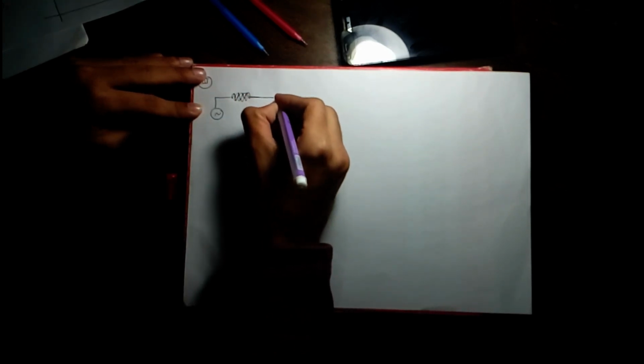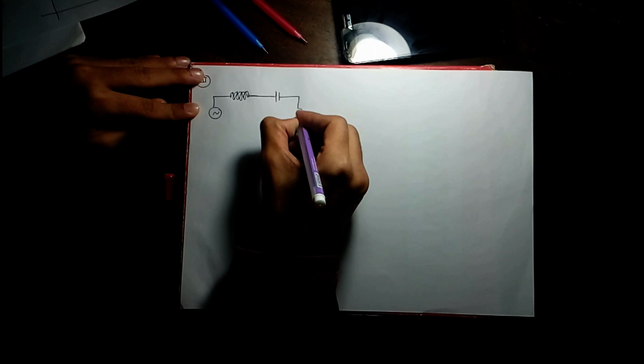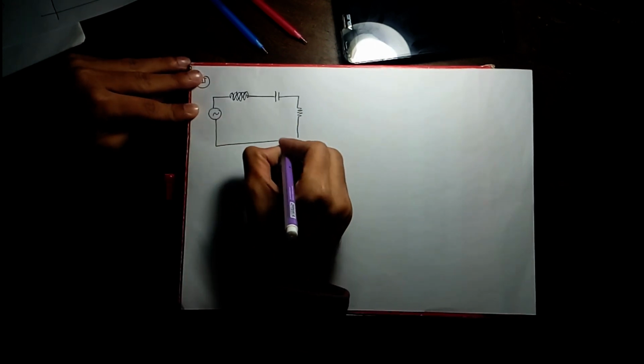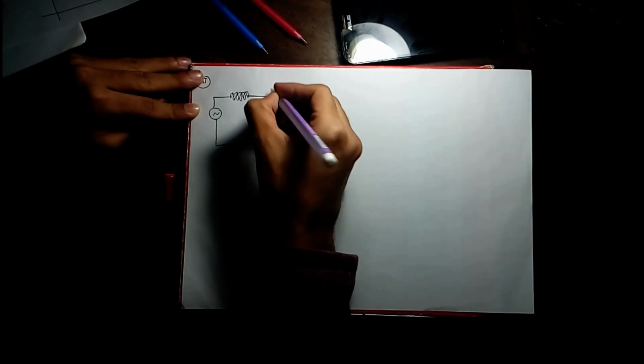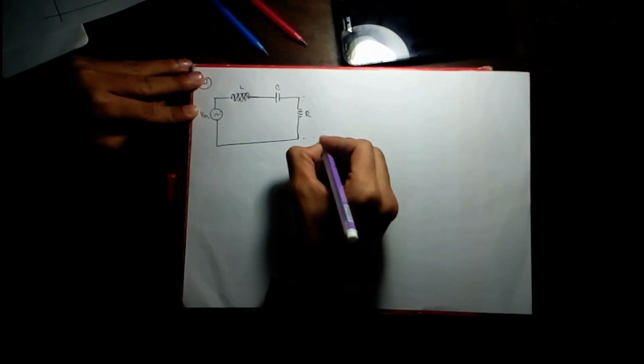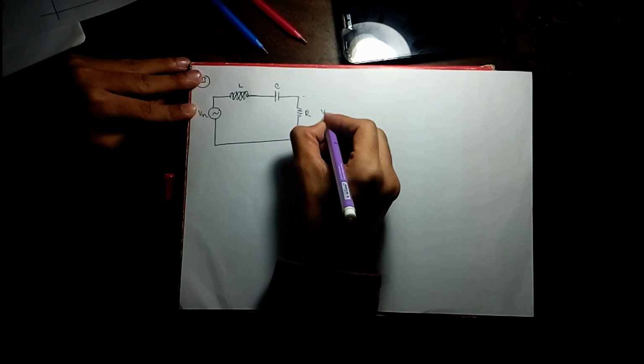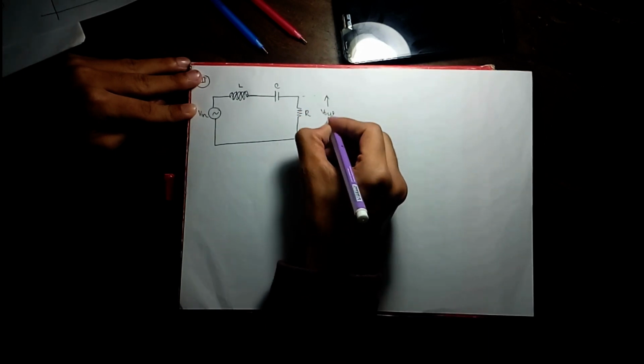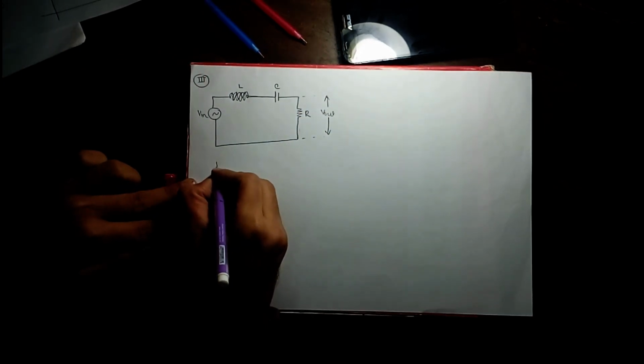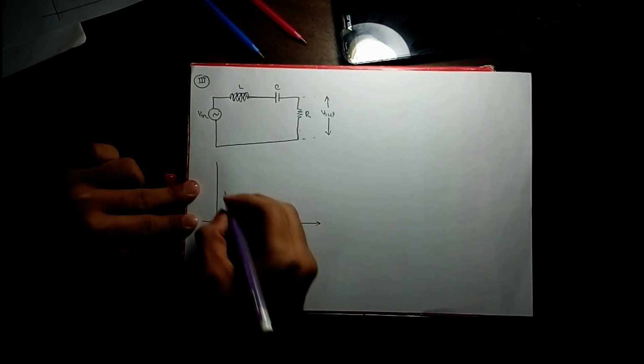Let me give inductor on here. This is inductor, capacitor and resistor, a series RLC circuit. C, L and V input. And it is given that our output is across the resistor. So let's keep on plotting.